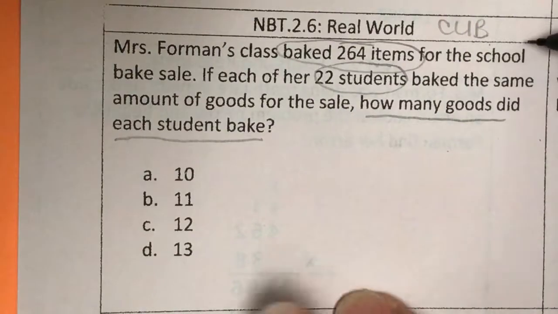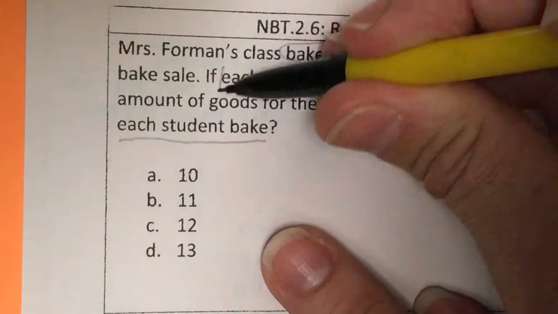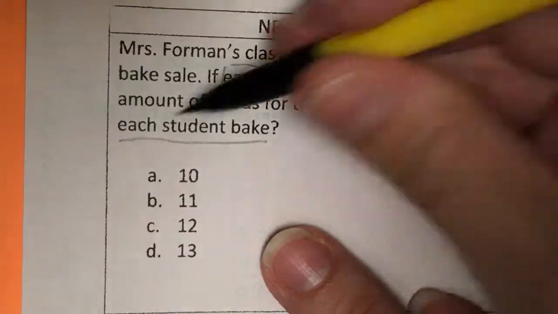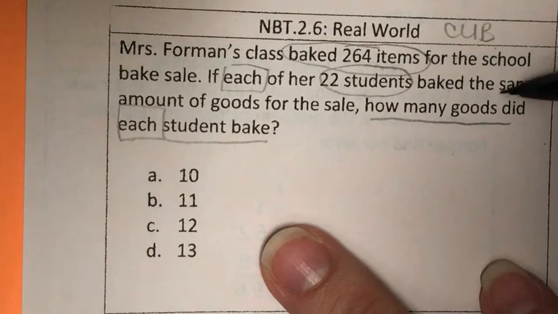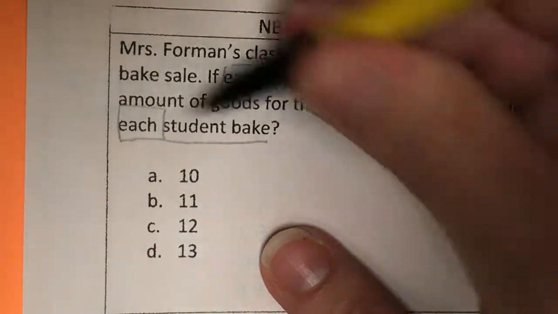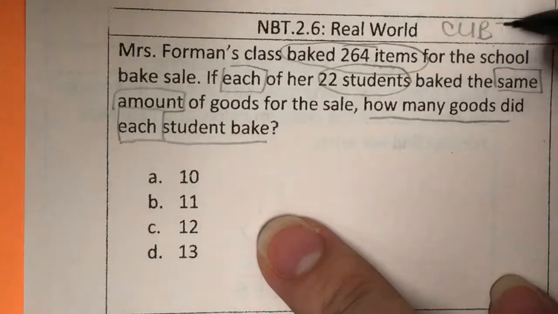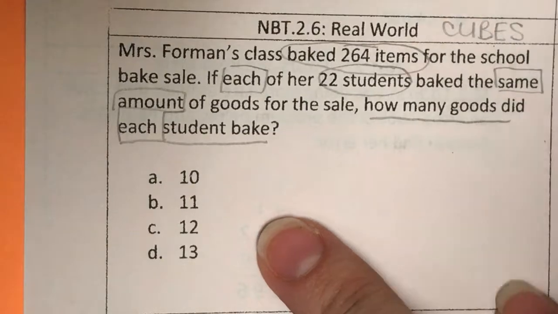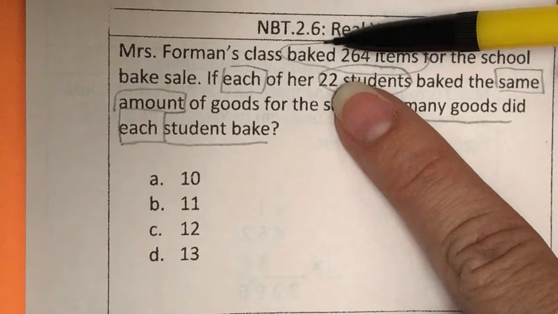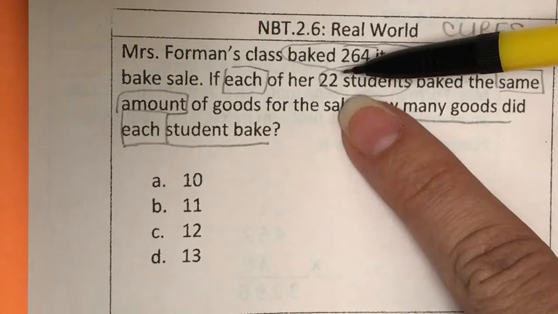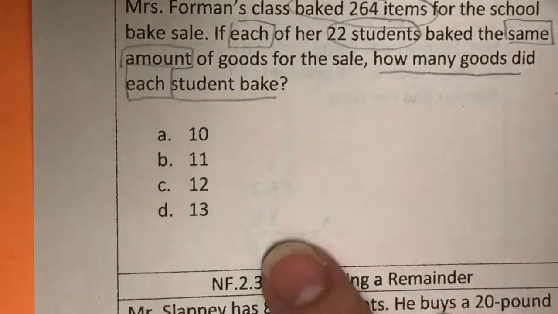So I did my C of circling, I did my U of underlining. Now I'm going to my B, box my operation word. Oh, each. Each again. Oh, same amount. Okay, that's important as well. Okay, so let me see. I'm going to now go on to E to evaluate an expression and then to solve and show work. So I know that her class baked 264 items and that each student baked the same amount. Each of her 22 students baked the same amount. So I need to come up with an expression.